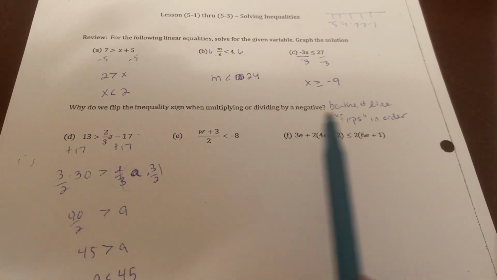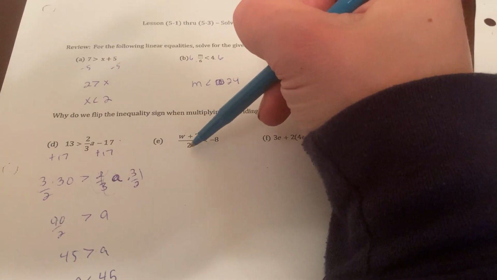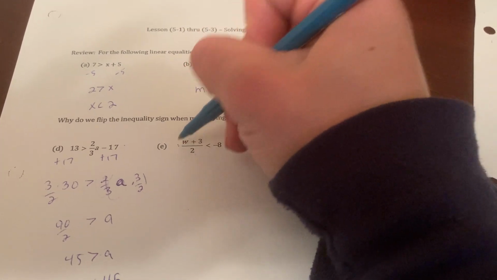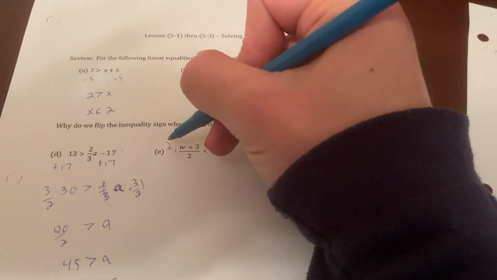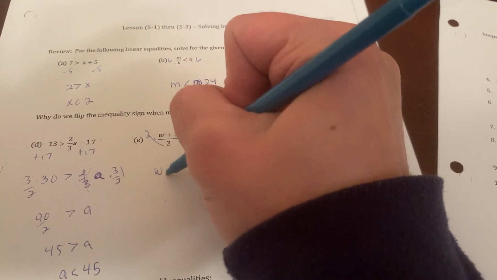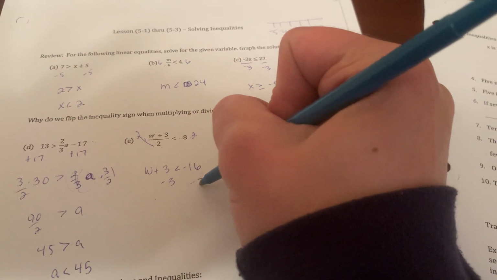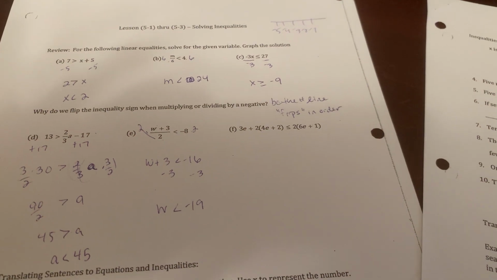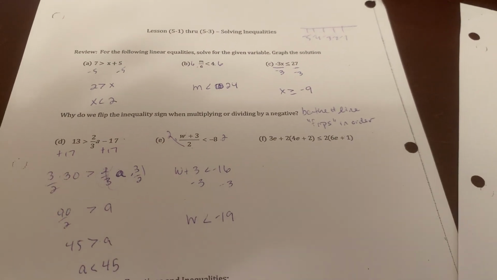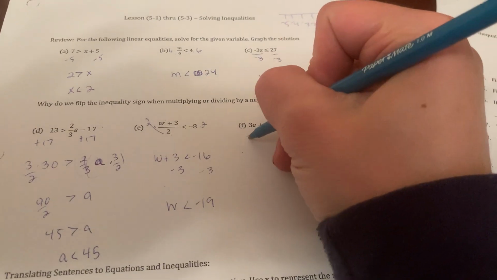These are the kind of problems that are going to be in your homework for tonight. If you look at W here, you have to get rid of 3 and you have to get rid of dividing 2. In order to get rid of dividing 2, you multiply both sides by 2. So it's going to be W plus 3 is less than -16. Then you can subtract 3 from both sides and W is less than -19. This isn't going to be crazy. This is just like chapter 2, solving equations, except we're solving inequalities.